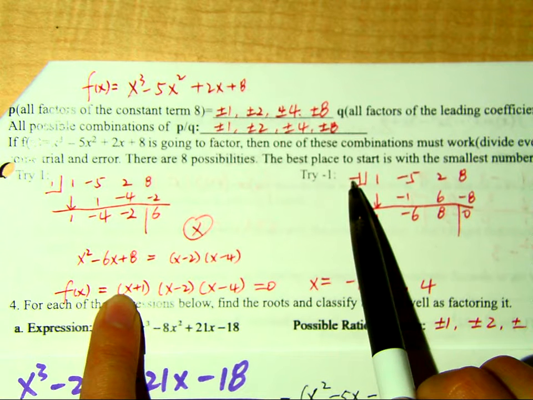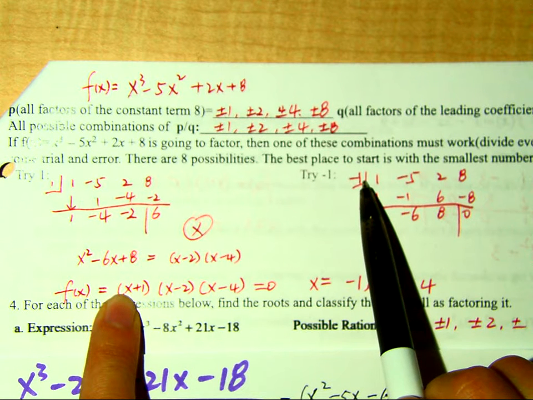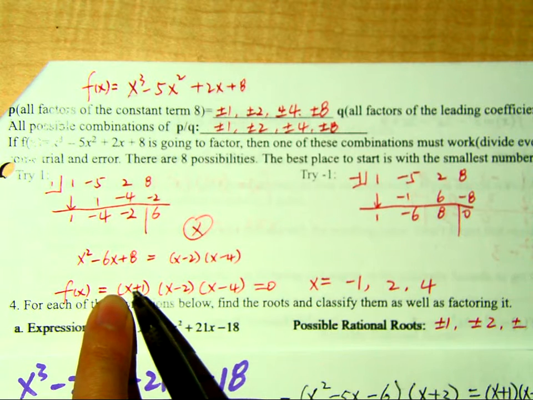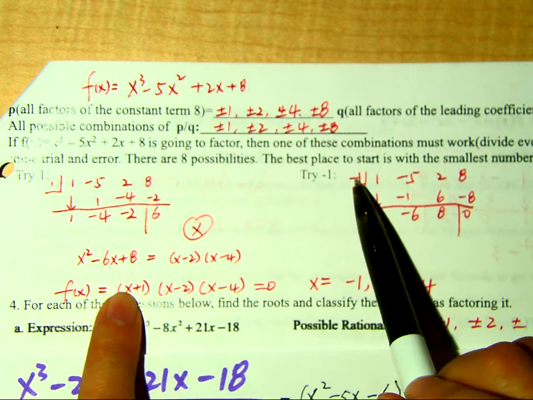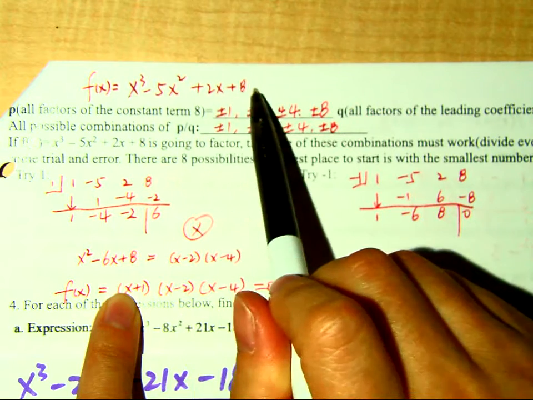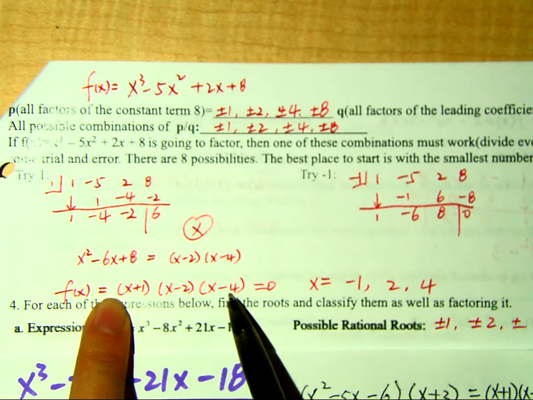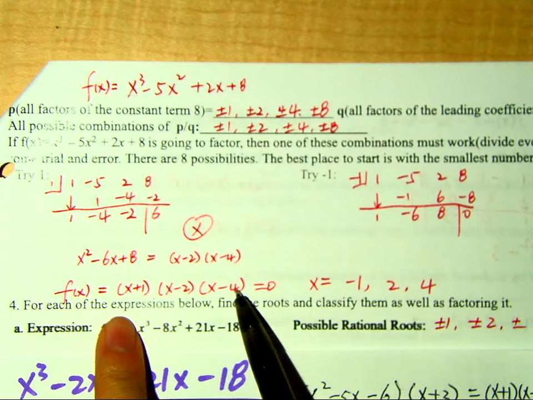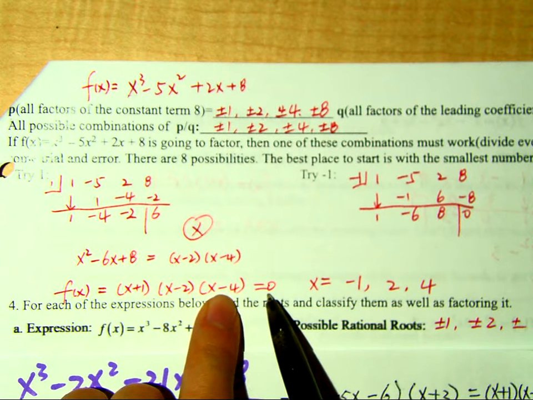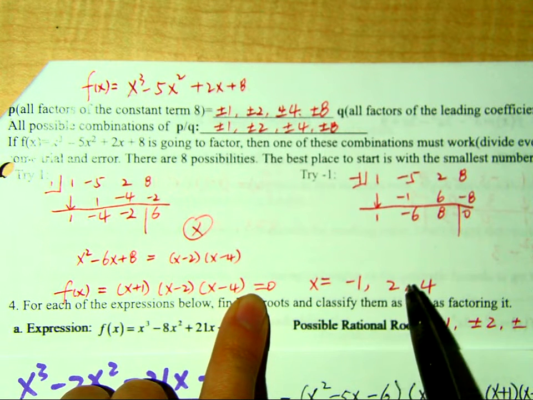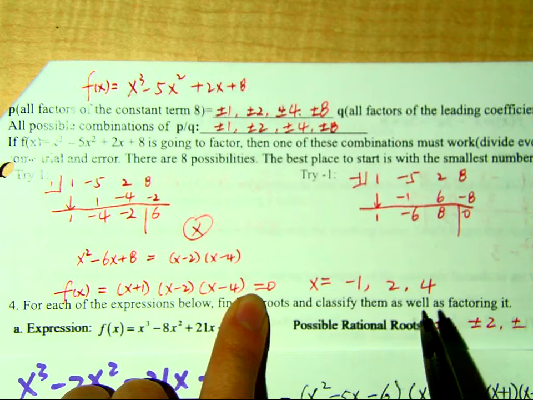So if that's a negative 1, that means we need to do the opposite, so it will be x plus 1. Always x minus the number you used. So that's how we rewrite these polynomial functions into these 3 factors format. And after you have all the factors, you just set this equal to 0, and then you're able to solve all the x: negative 1, 2, and 4.